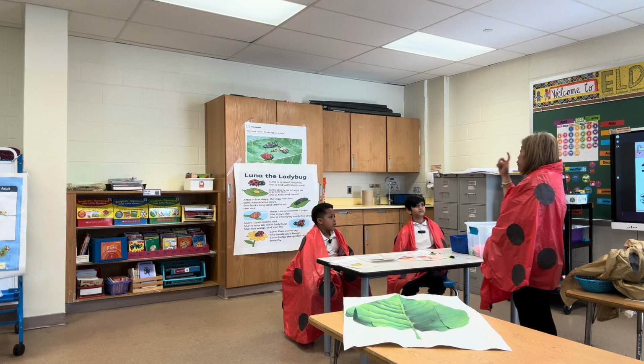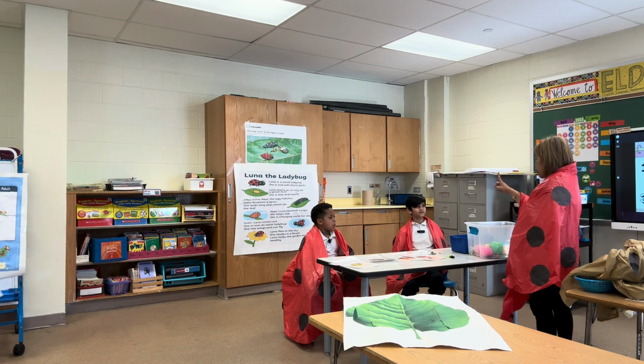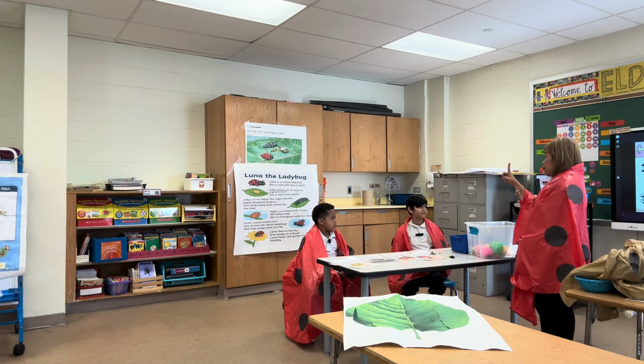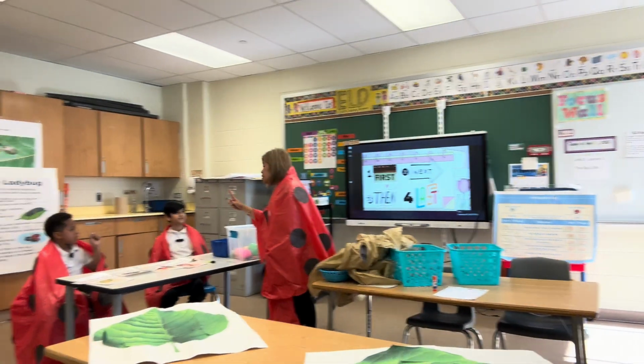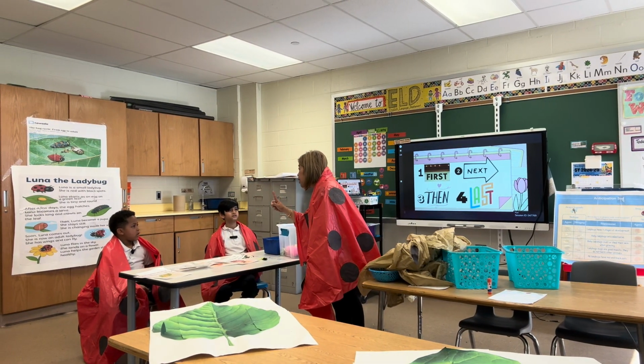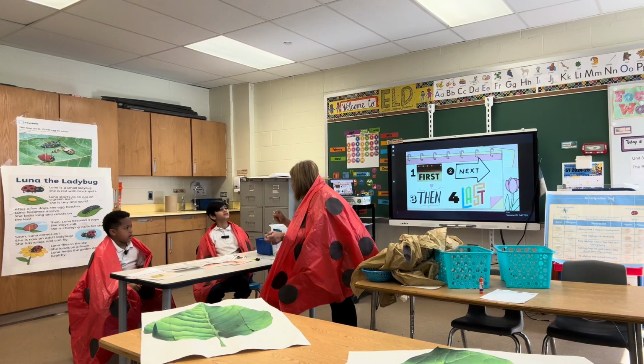First, will you please say first? First. Is it pupa first? No. Okay, first, what? Egg. First, egg. Okay, first, the ladybug lays eggs on a leaf.